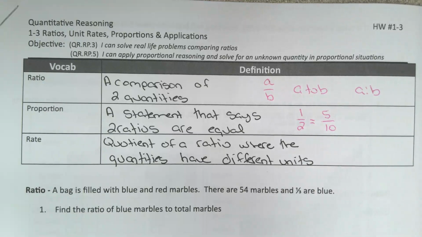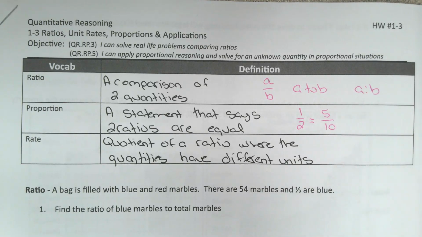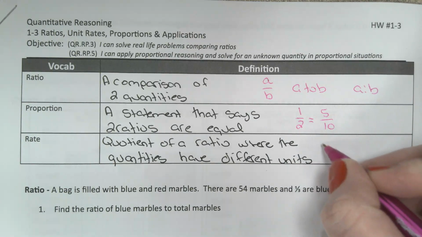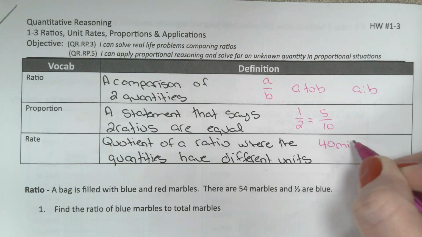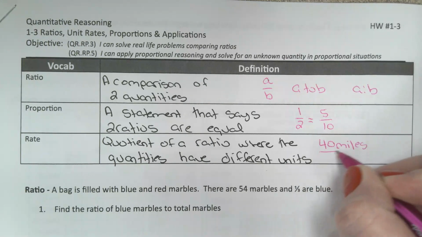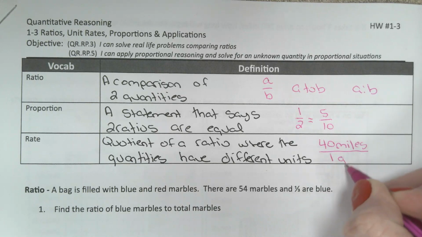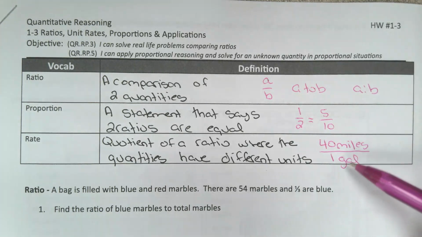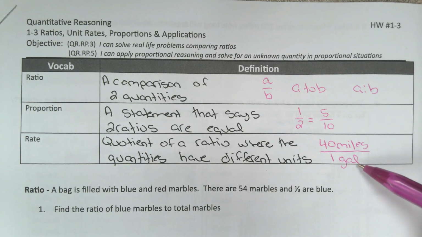All right, so think of a car. My car, well, it's hybrid, so it's kind of awesome. And it gets 40 miles per gallon. And so that would be the same thing as 40 miles divided by 1 gallon of gas.